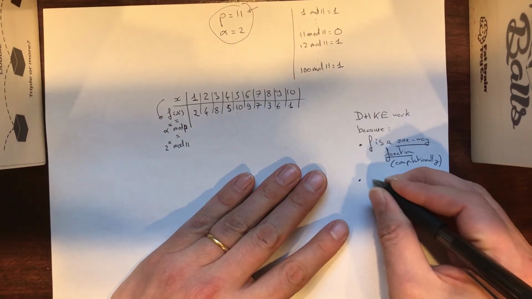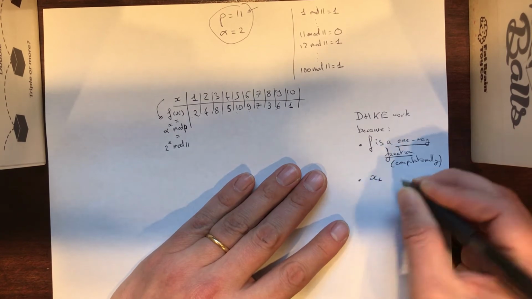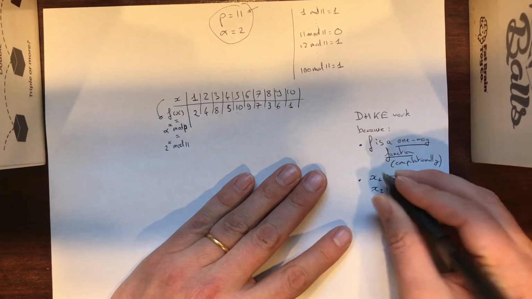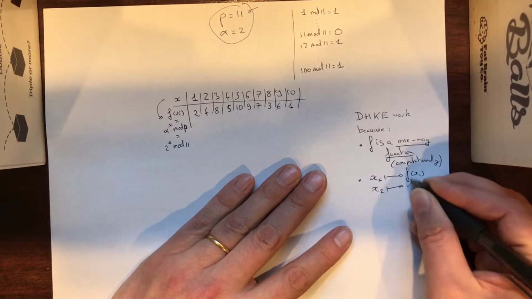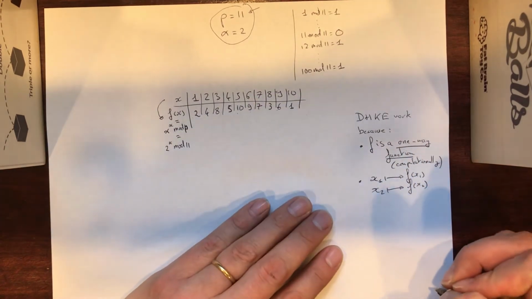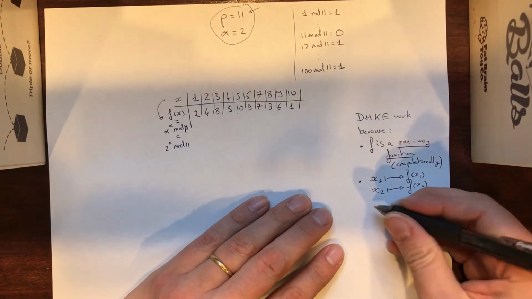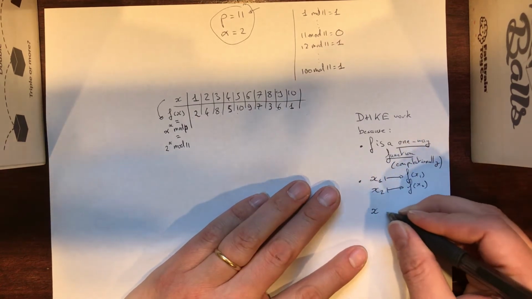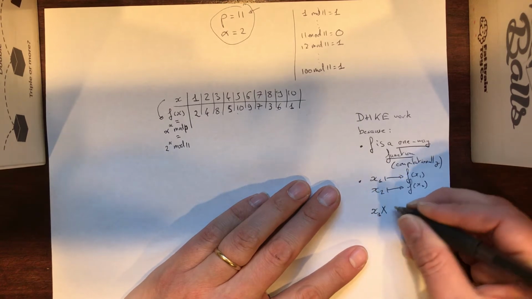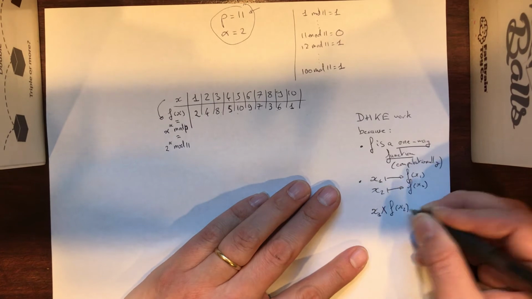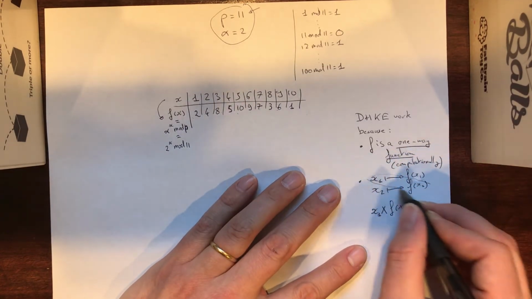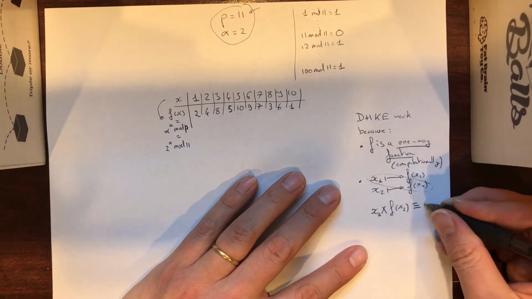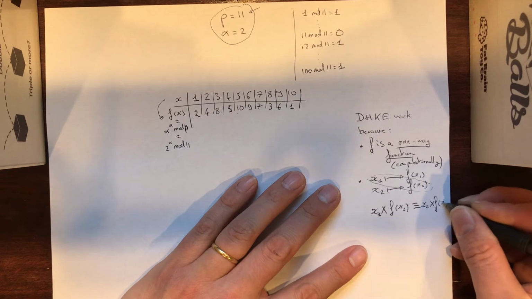If we consider two arguments, x1 and x2, with which are associated f of x1 and f of x2, there is a special combination of x1 crossed with f of x2 that is related or equivalent to x2 crossed with f of x1.